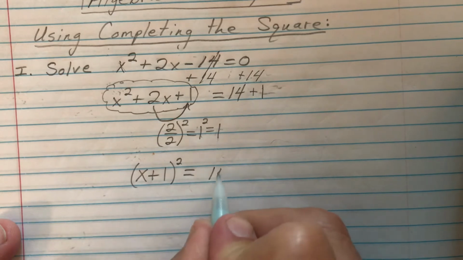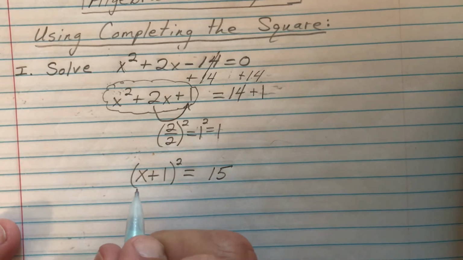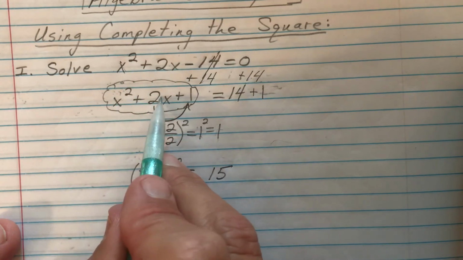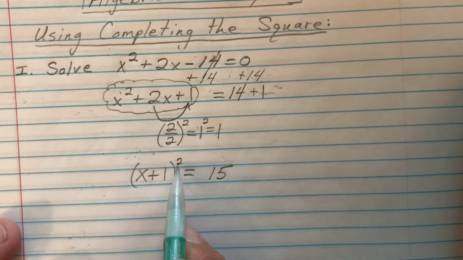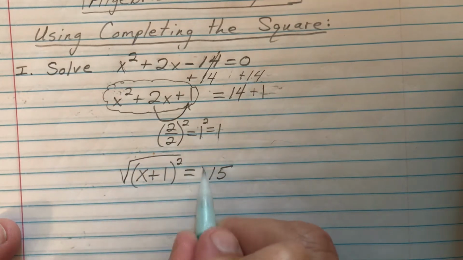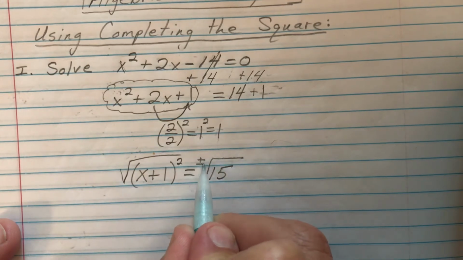And on the right side, there's a 15. So now the beauty of this process is you went from having 2 x terms in your equation to now only having 1 x term. So we could solve for x by just undoing what's happening to x. For example, let's undo squaring by square rooting both sides. And remember, the square root of a number could be positive or negative.